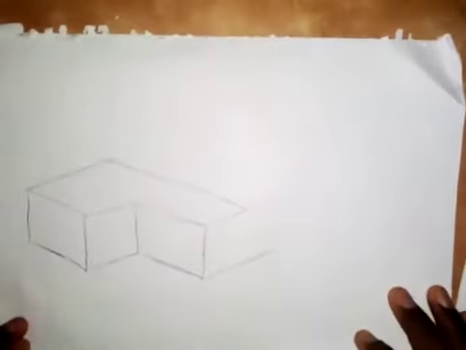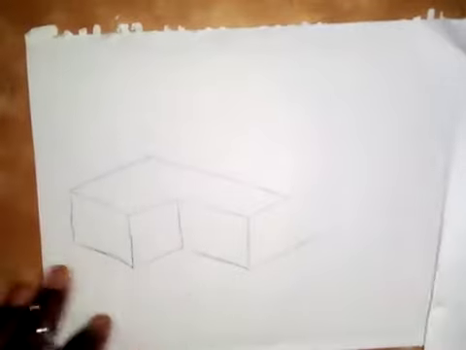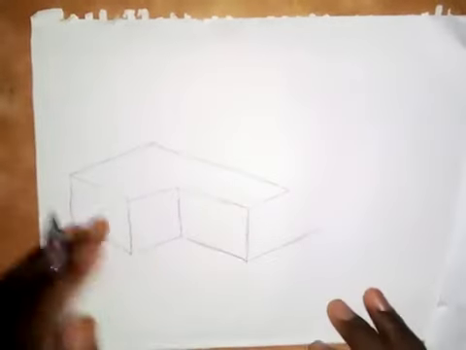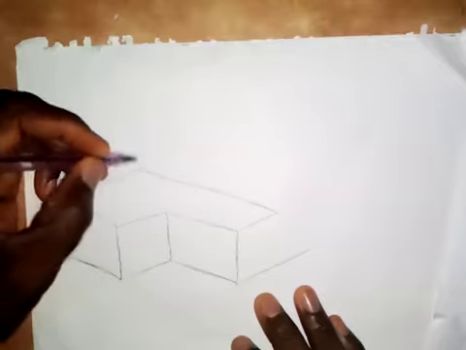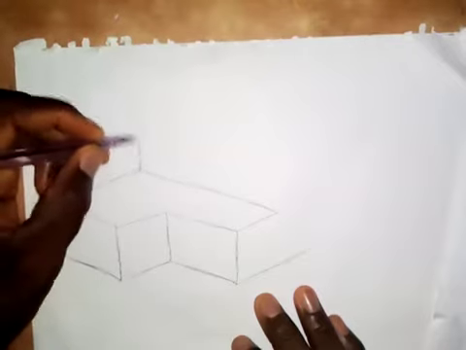Okay, so you can see what I've done here. Looking at this shape on this surface here, this is what we have in the plan. So this shape here is what we have here in the plan. The next thing I'm going to do is to draw a vertical line at this point here.